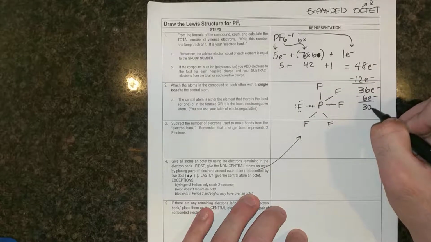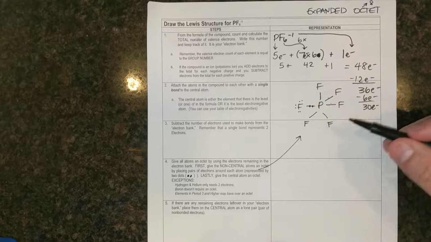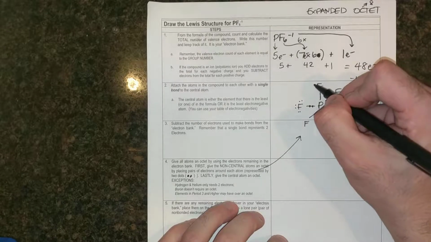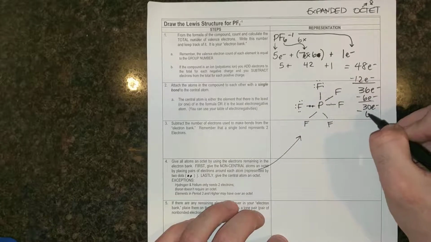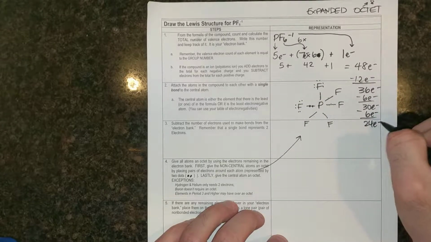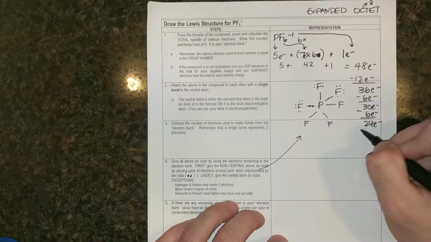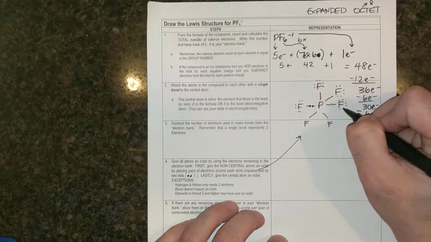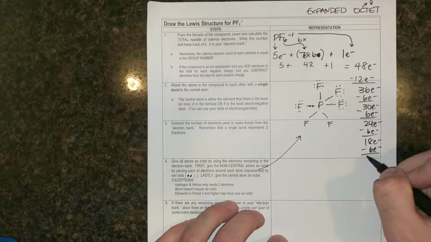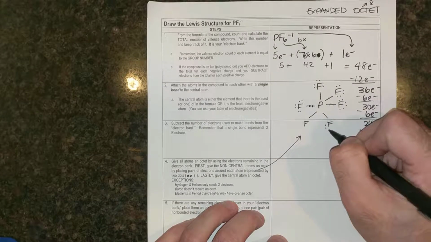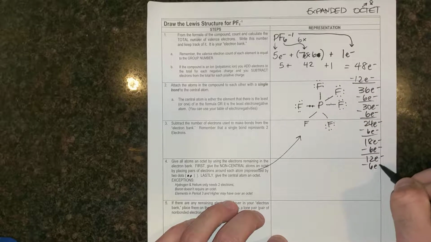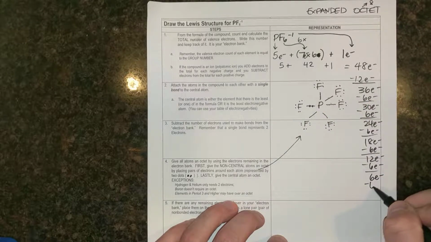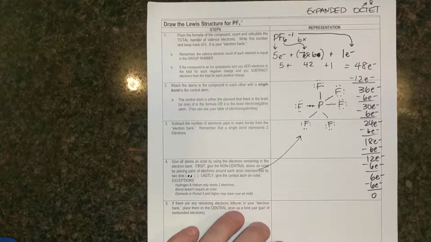Minus 6 electrons, 30. I don't know if you noticed, but there are 6 fluorines, and if I do 6 times 6, that's going to be 36. 5, 6, minus 6 electrons, that's 24. Minus 6 electrons, that's 18. Minus 6 electrons, that's 12. Minus 6 electrons, that's 6. Minus 6 electrons, that's 0.